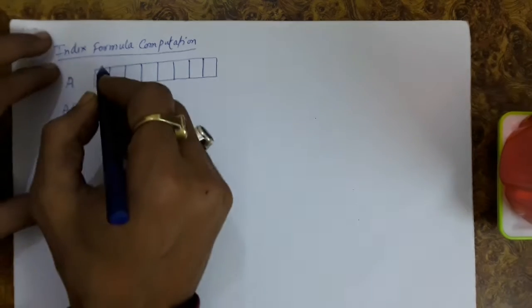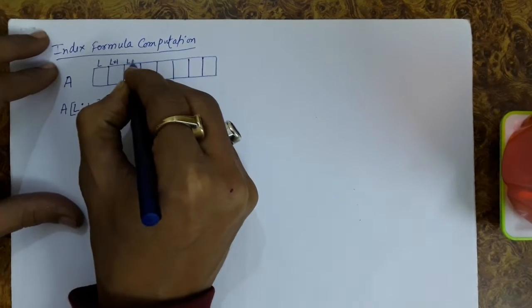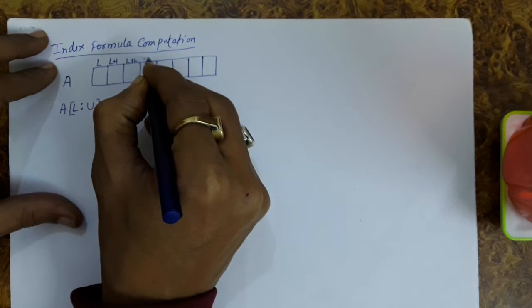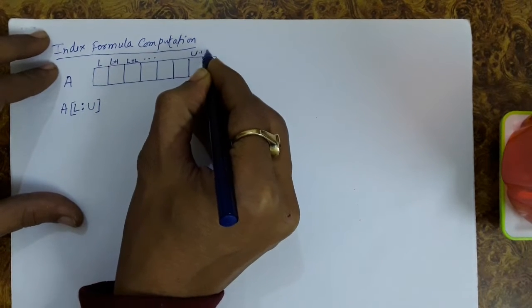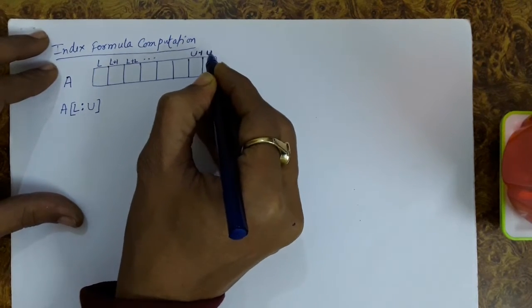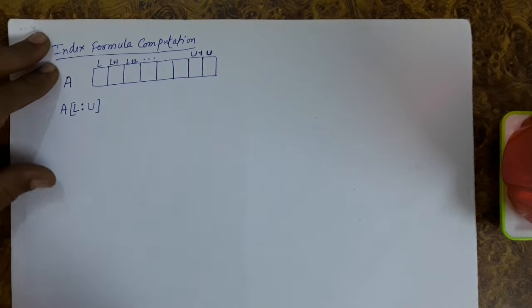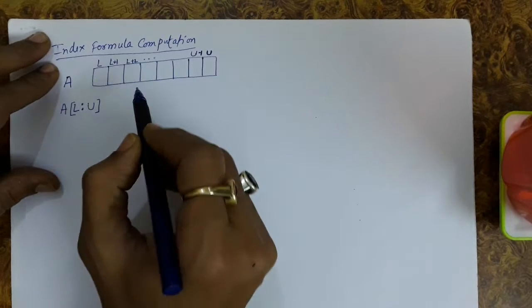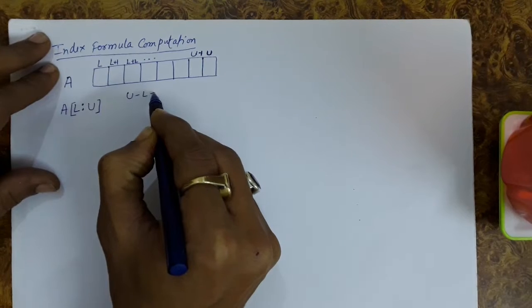If I say in this array, L is this one, then obviously L plus 1 will be this one, L plus 2 will be this one, and so on and so forth. The last element will be at U index. The second last element will be at U minus 1 index, and the last element will be at U index. If you want to find out how many elements are there in this array, then there is a formula for this: U minus L plus 1.